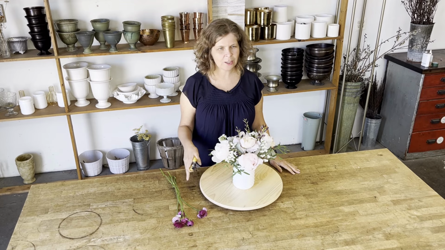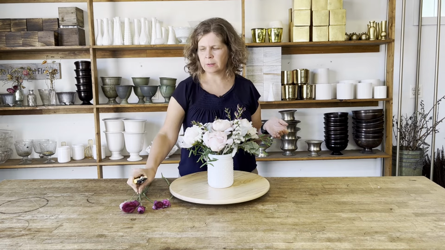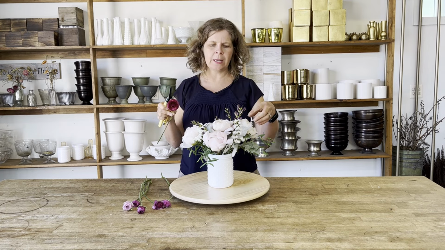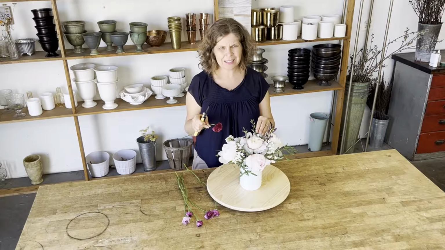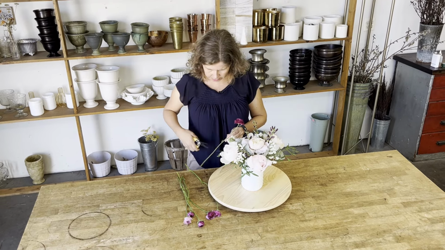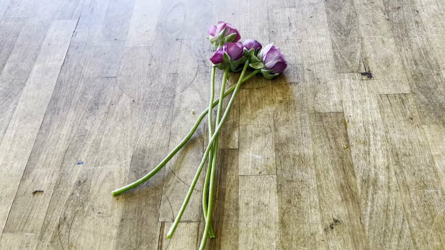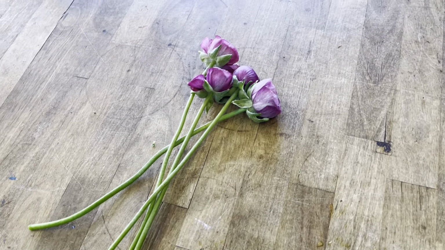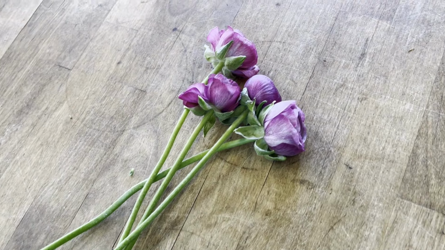Next element that I like to include in all my arrangements is a secondary flower. And a secondary flower is a flower that's really pretty, really awesome, like ranunculus, but it's not quite as big or as showy as a focal flower, and it's not quite as small and insignificant as a filler. So today I'm going to use some ranunculus. Secondary flowers can add color and texture to your arrangement.